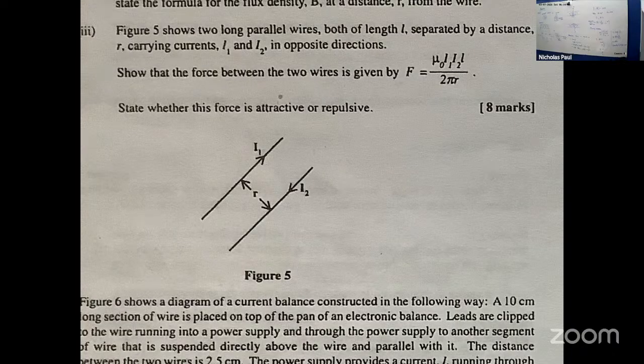One going up and one going down. I want to know what you all think. Is it repulsive or is it attractive? Take a break and then we'll come back and see if you're right.